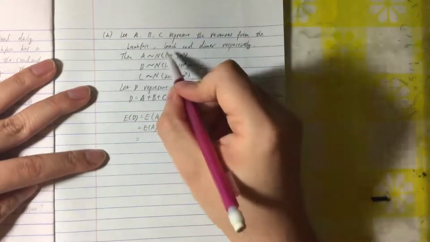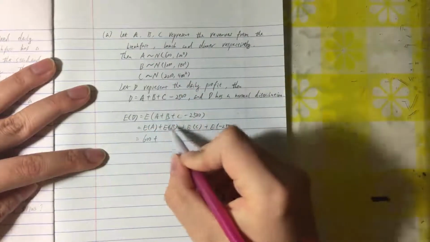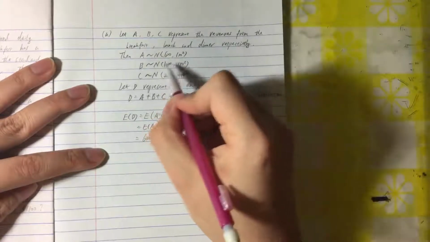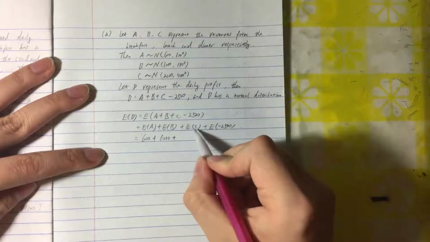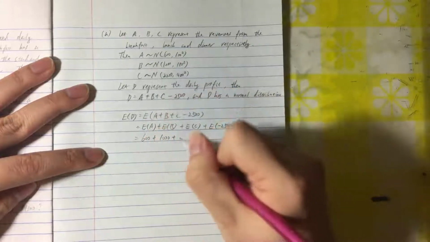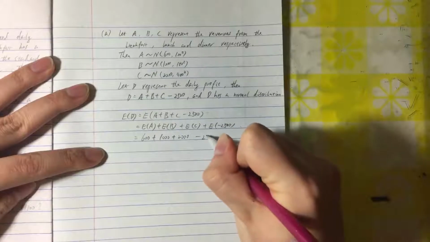Expected value of A is 600. Expected value of B is 1,000. Expected value of C is 2,000 minus 2,500.